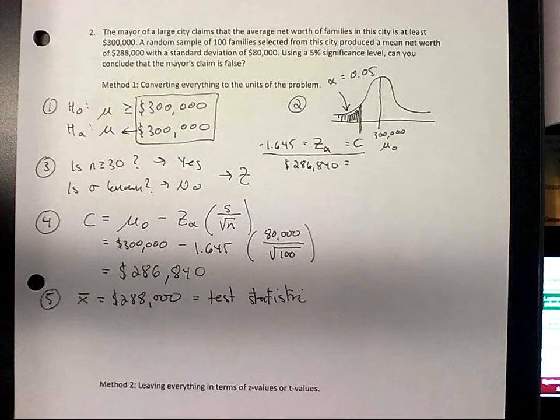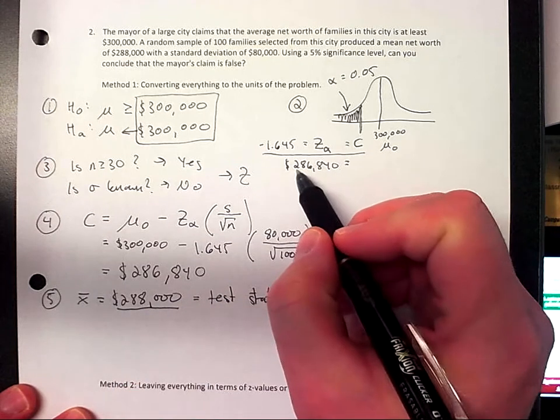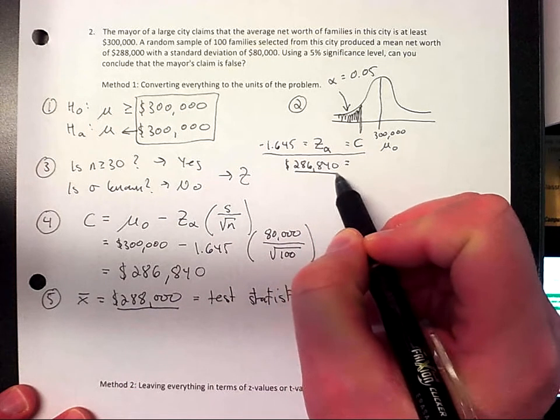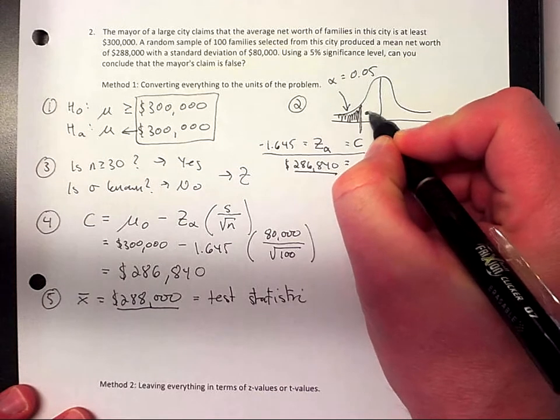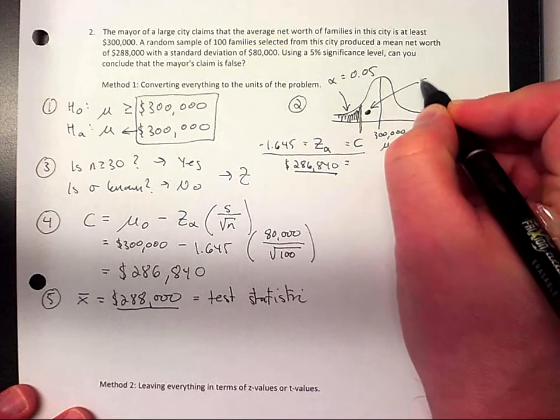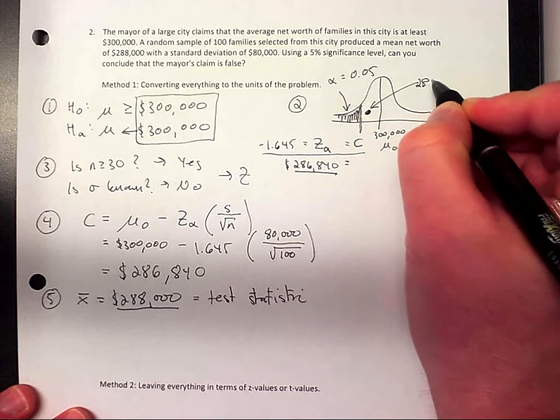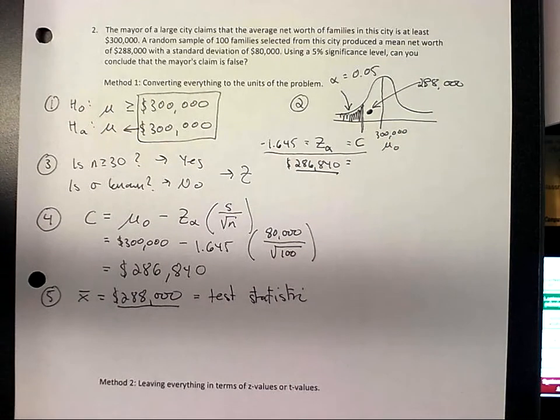All right, so you guys tell me. Are we calling the mayor a big fat liar? No, because $288,000 is greater than $286,840. So $288,000 would be right here. It's just above it. So it means it's outside of our rejection region.